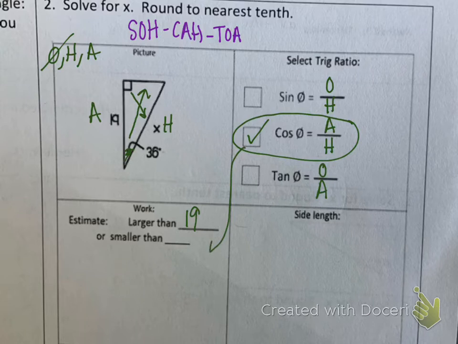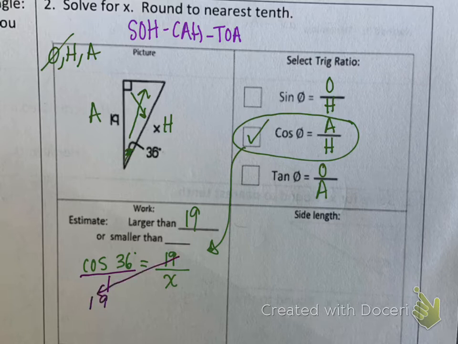So if I plug in to this equation from the picture, cosine, my reference angle is 36 degrees, and that's equal to, my adjacent is 19, and my hypotenuse is x. So make the left side a fraction by putting a 1 under it, and then cross multiply. So 19 times 1 is 19, and that's equal to cosine of 36 times x, or I'm going to write the x in front, x times cosine of 36.